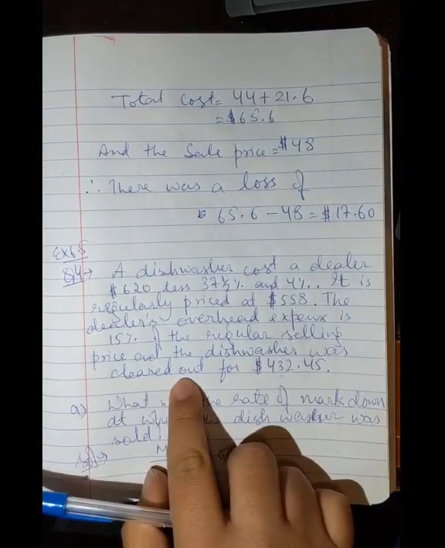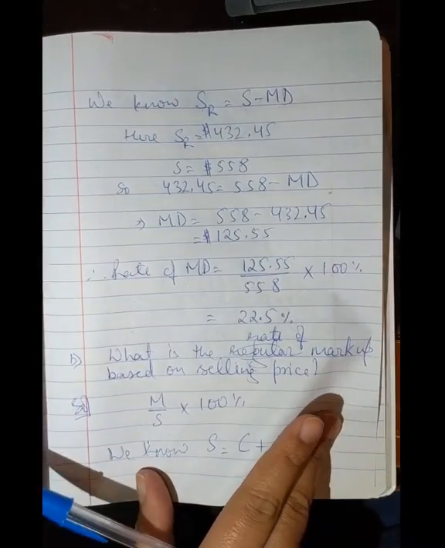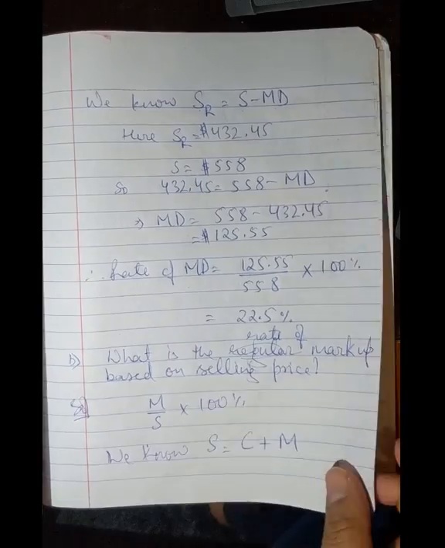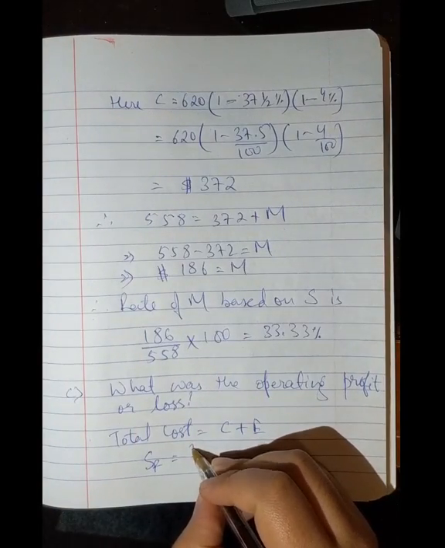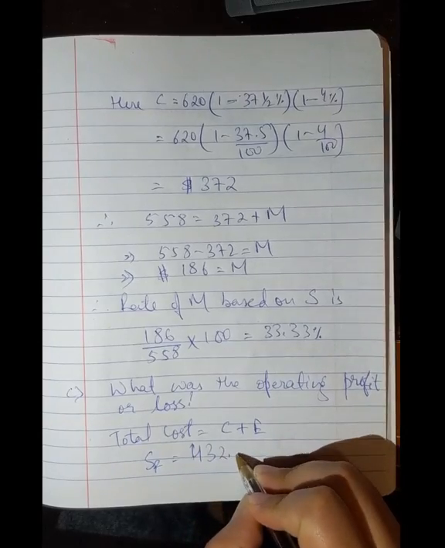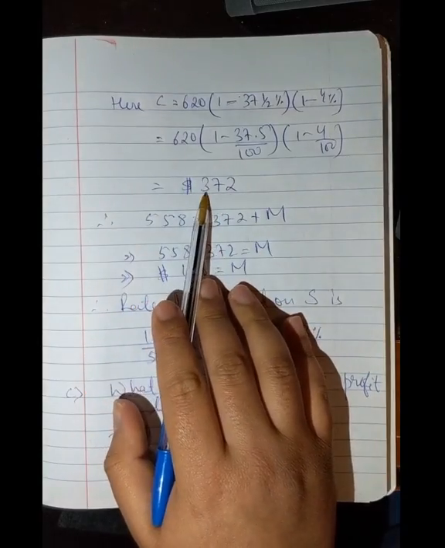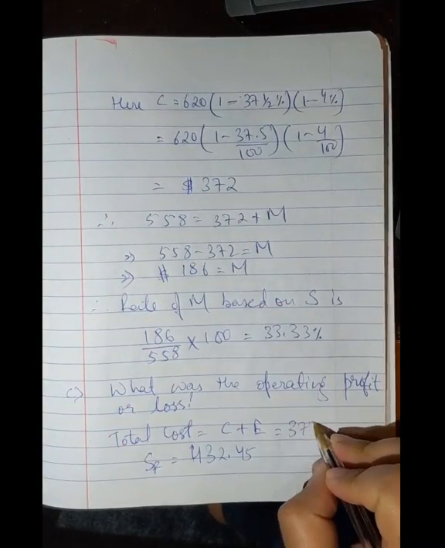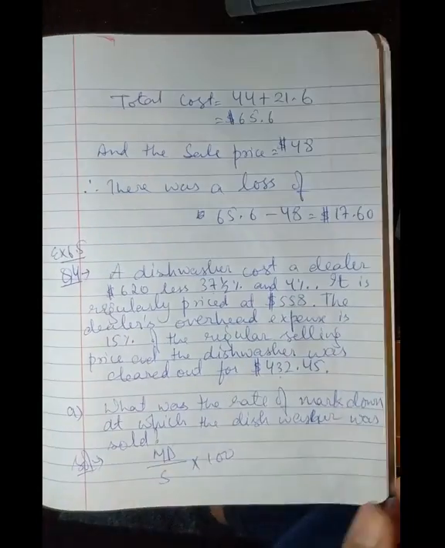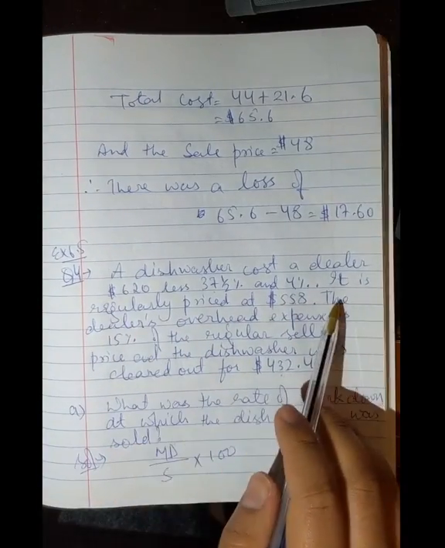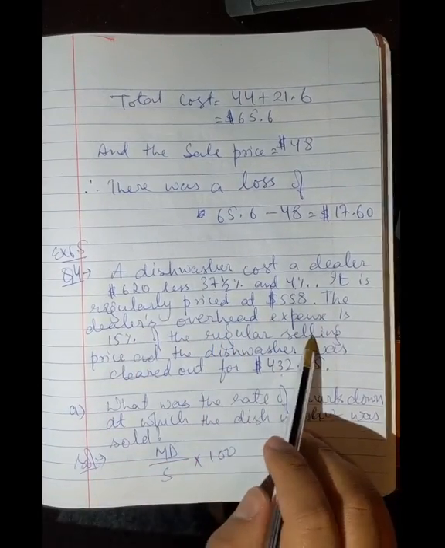The dishwasher was cleared out for 432.45. Sale price is the last price for which we sell a product. So sale price is given, 432.45. Cost is given, we just found C, 372, plus expenses, which is also given. The dealer's overhead expenses is 15% of regular selling price.